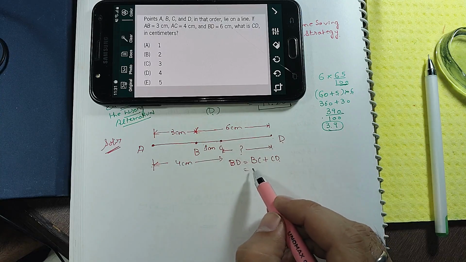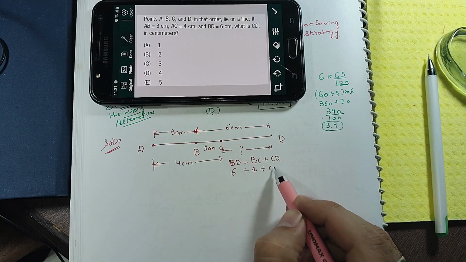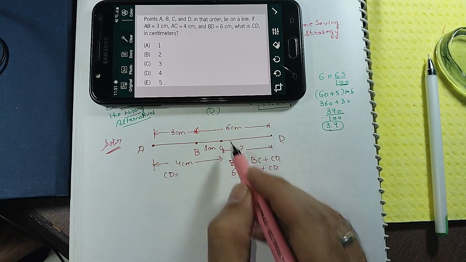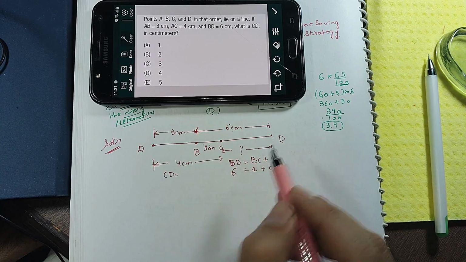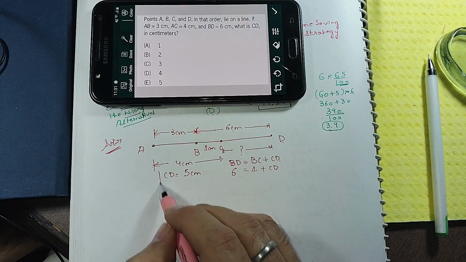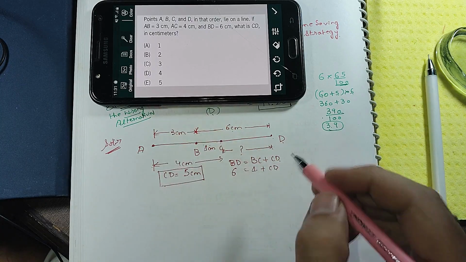So for this, BC is equal to 1, BD is 6, equal to BC plus CD. So CD is equal to 6 minus 1. 6 minus 1 will be the length of CD. So that is basically 5 centimeter. So the correct option will be option number E.